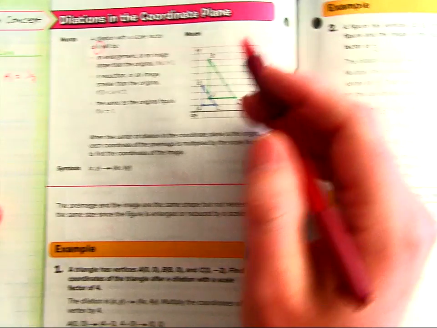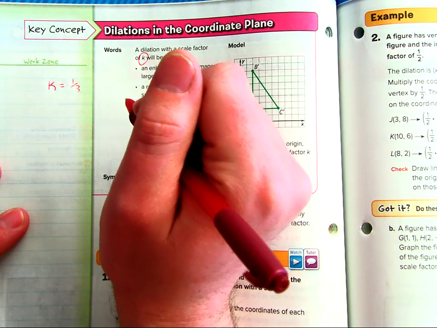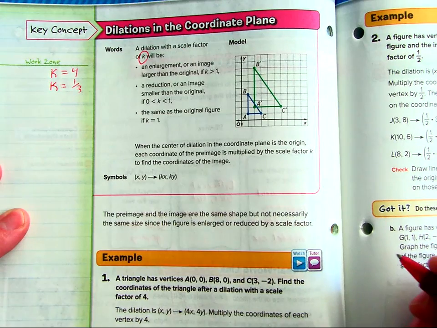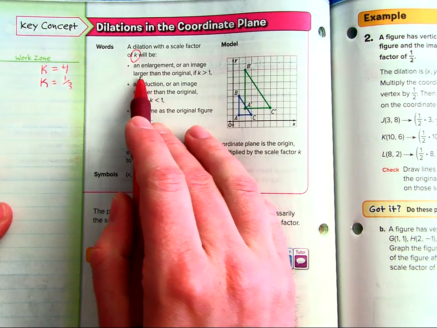And then, let's see here. So a K could be 1/3, which means you multiply everything by 1/3. Or a K would equal 4. That's the scale factor. That means you multiply everything by 4. Okay? So here we have a picture here.